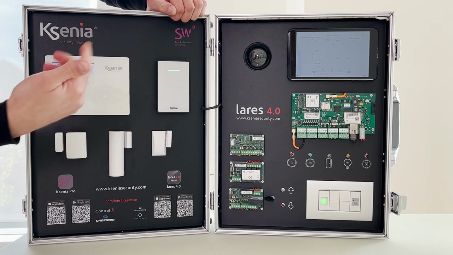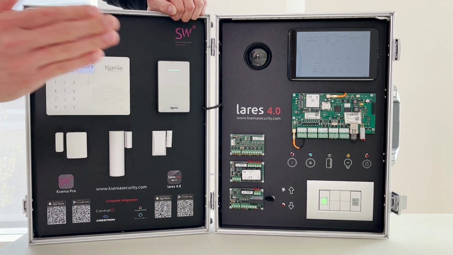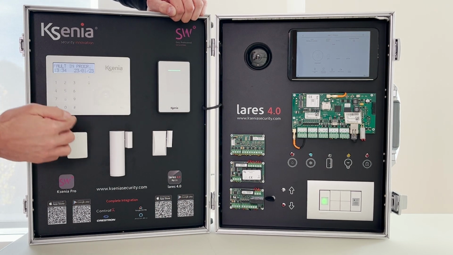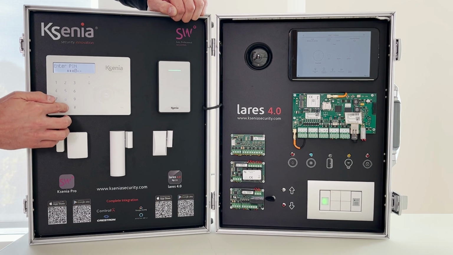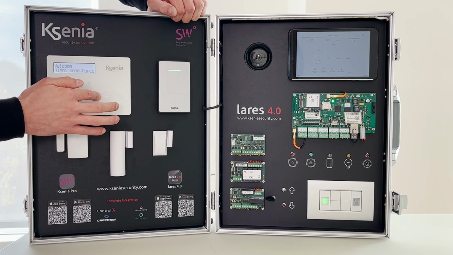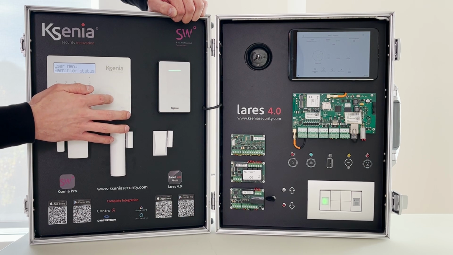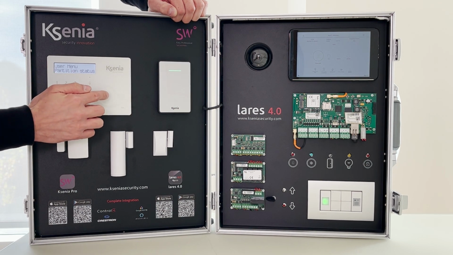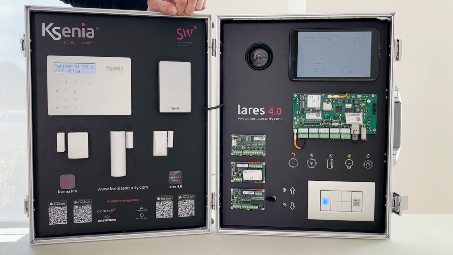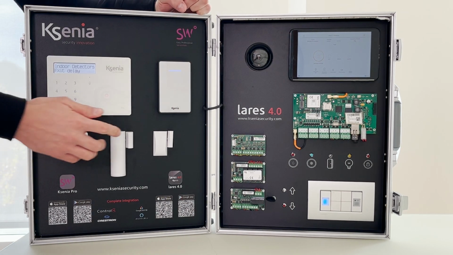If I want to manage another partition, I just need to scroll and manage all the single partitions that I want. I can do it pressing the hash, or I can enter at first the PIN code and then access the user menu, the partition status, and manage the single partition also from here. Okay?